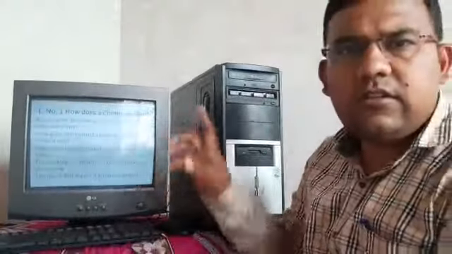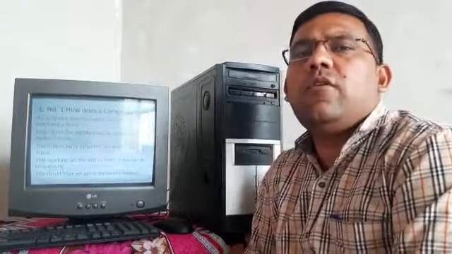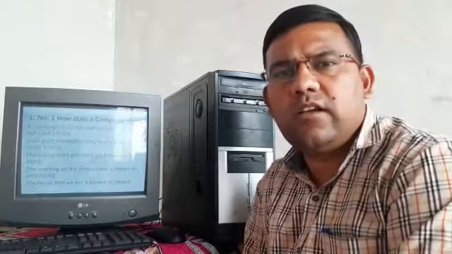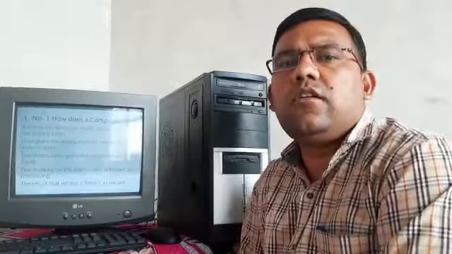And the last one is the result that we see on the screen, which is called output. This is your screen, and on this screen you will get the output. Whatever you have typed or done on the system, it will give the results to us on the screen. So this is the basic information about the computer. Now we will see step-by-step information related to this.